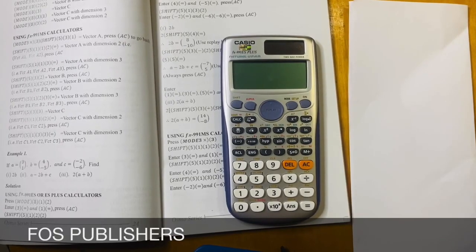Last week we talked about how we can use our calculator to solve linear equations, but today we want to take vectors, and we will take our time to dig deeper into vectors. So maybe we can break the vectors lesson into two or three parts.